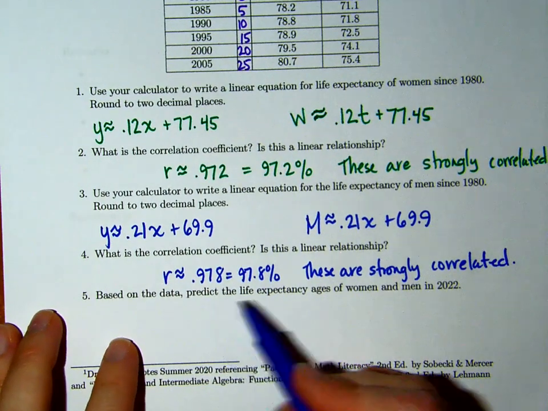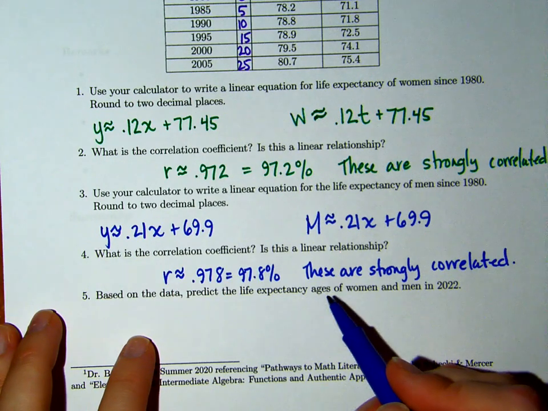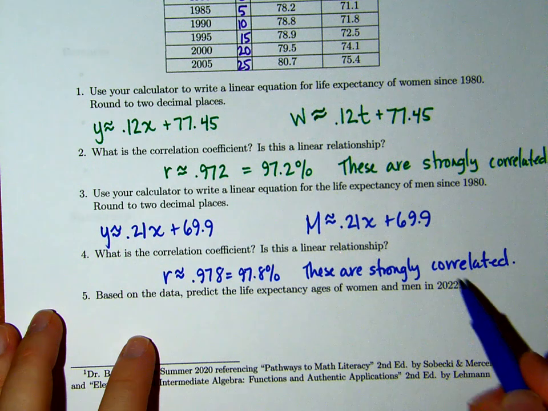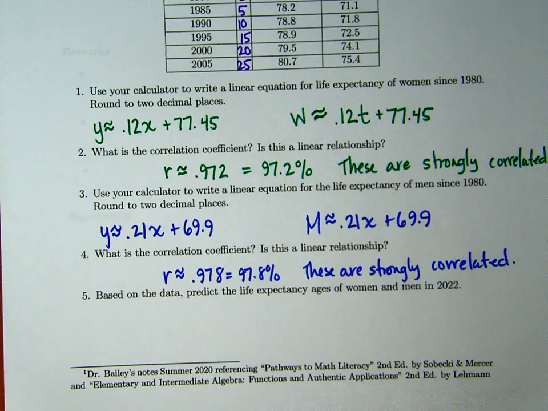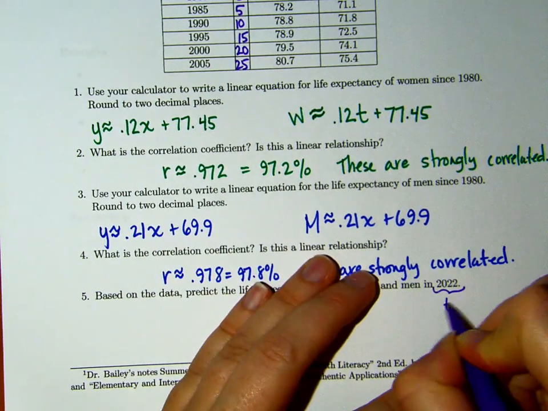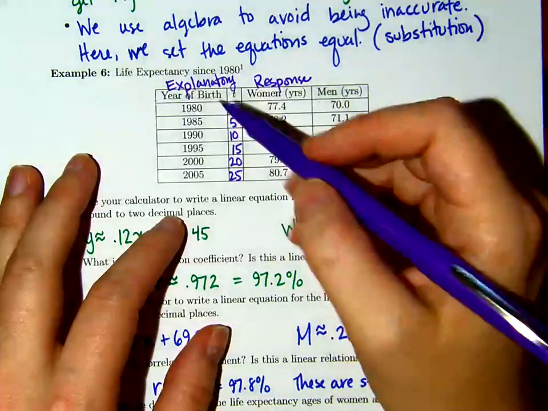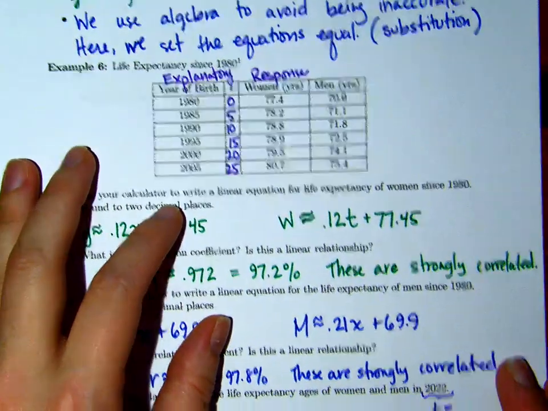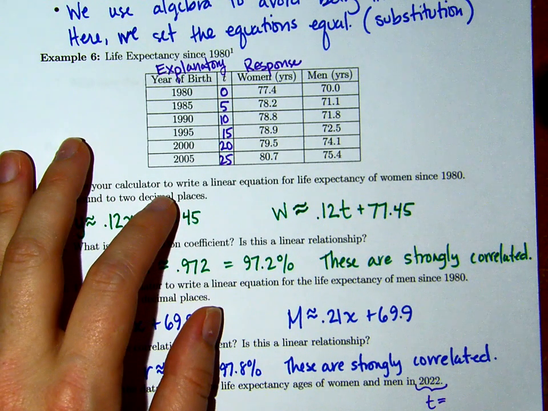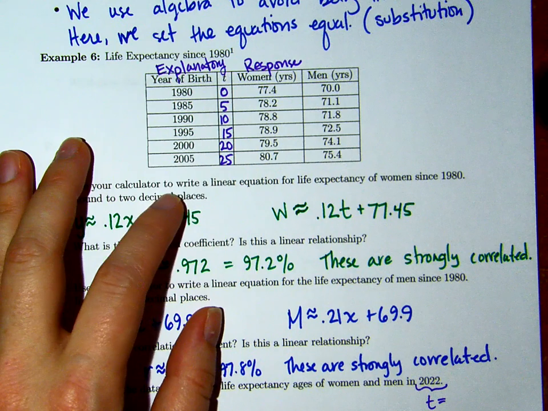Based on the data, predict the life expectancy ages of women and men in 2022. Oh, right. Okay, so they're giving us a time. But remember that t is years since 1980. So 2022, how long is that? 2022 minus 1980.